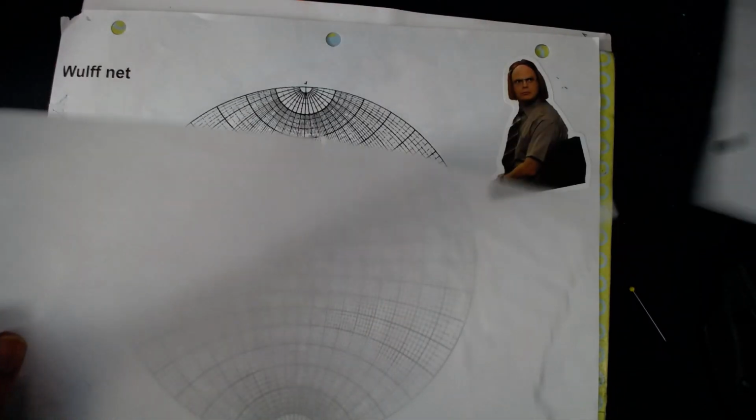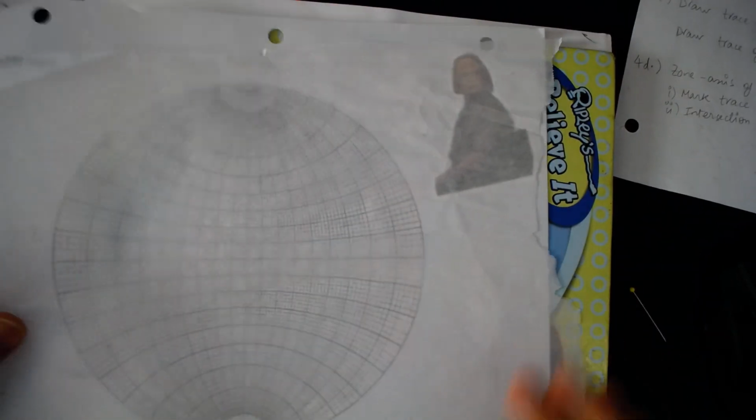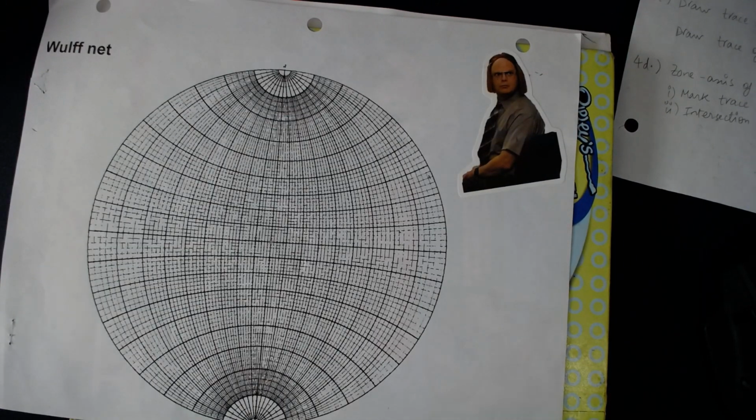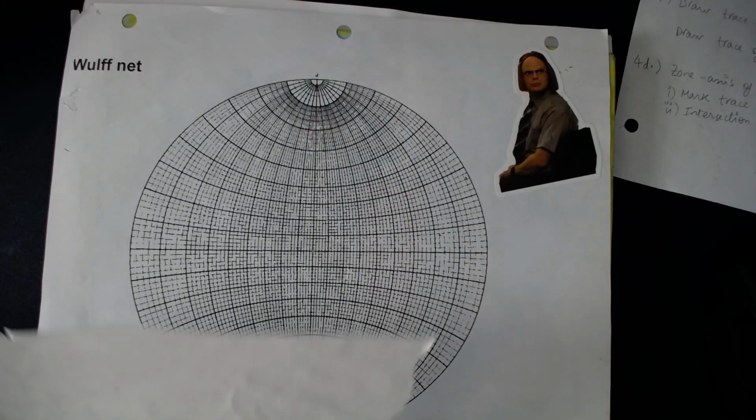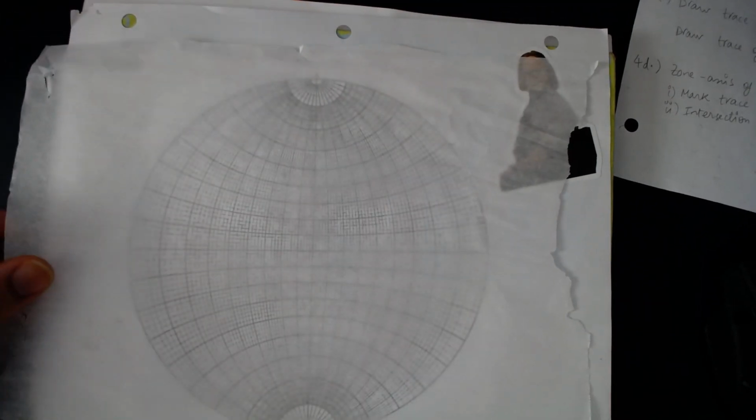Right? So I'm going to do some of the initial components again just to give you a quick recall of what we were doing. All you need is a printout of a normal Wulff net on normal paper, and you can use something like a baking sheet, or this could also be tracing paper. You do not need the fancy transparency film.